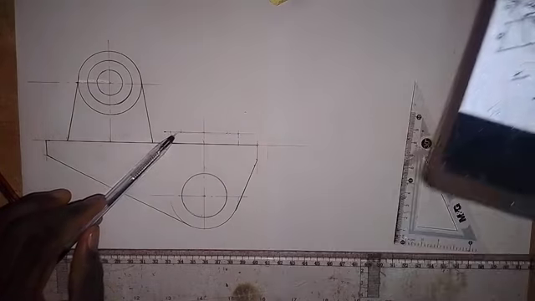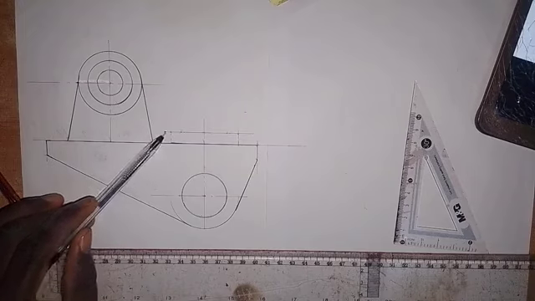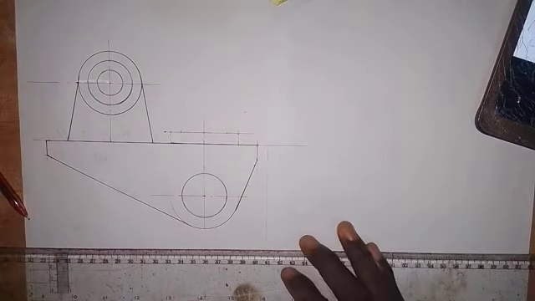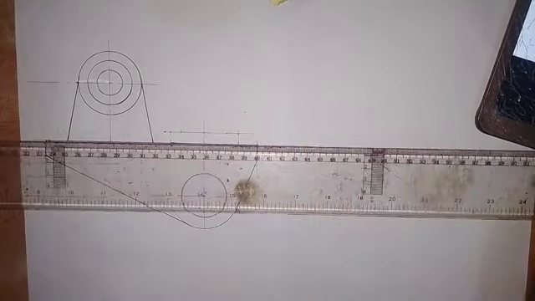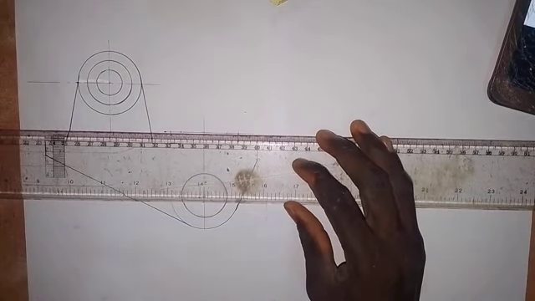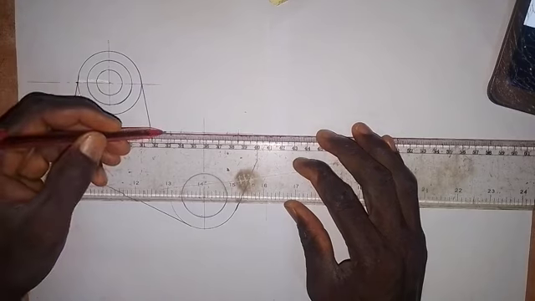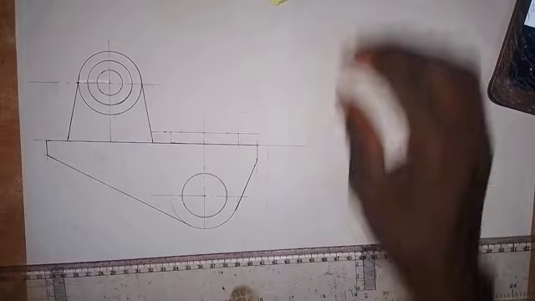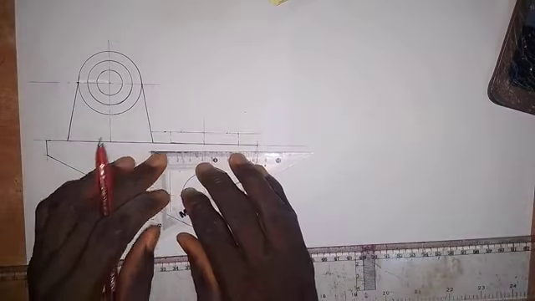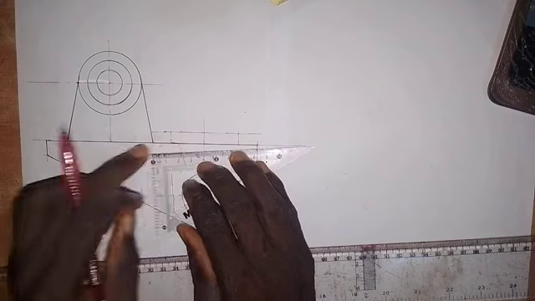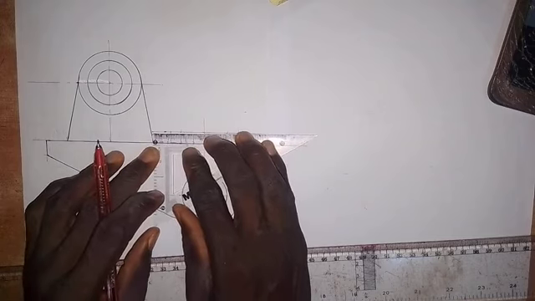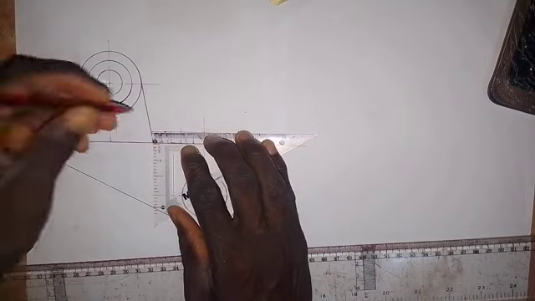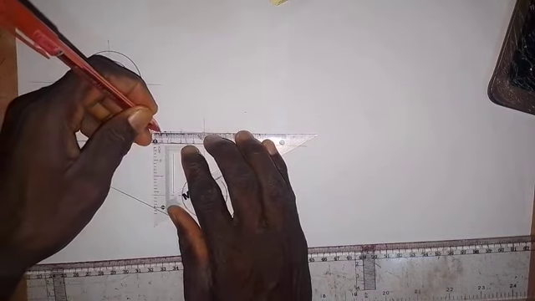So we take a measurement of 16 millimeters from this center to this side. I think I will need to extend this line a bit to the left side, and also extend this a bit. So we are going to take a measurement of 16 millimeters from this point here. Okay, so 16 millimeters from here, so here is 16 millimeters.